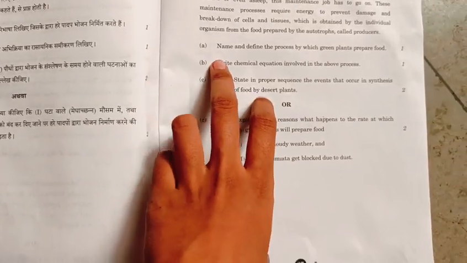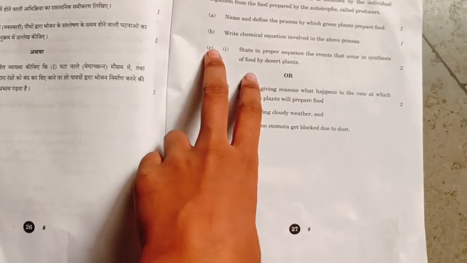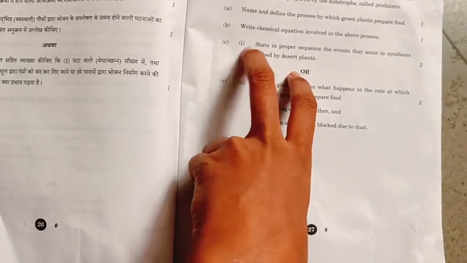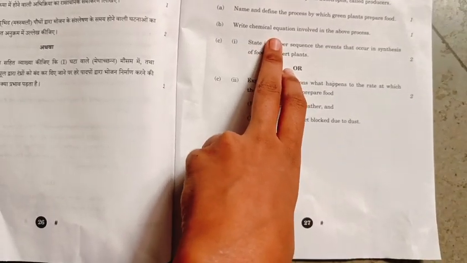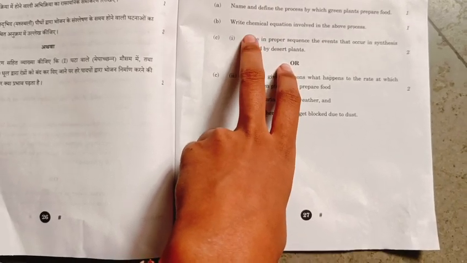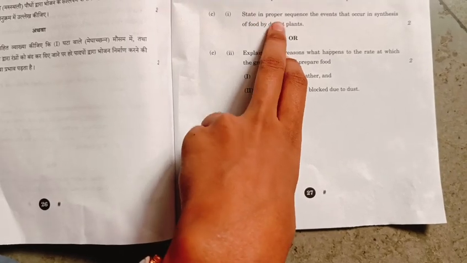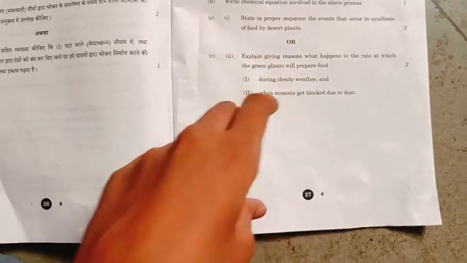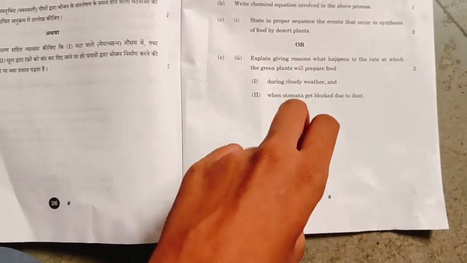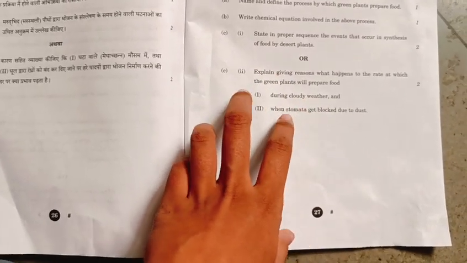Next, name and define the process. You can write photosynthesis and define it. Chemical equation, you can write the equation of photosynthesis, which is 6CO2 plus 12H2O. In presence of light, it gives glucose and oxygen and water. Next, you can write the events that occur in. You can write about malic acid. Desert plants produce malic acid at night and utilize it in morning.